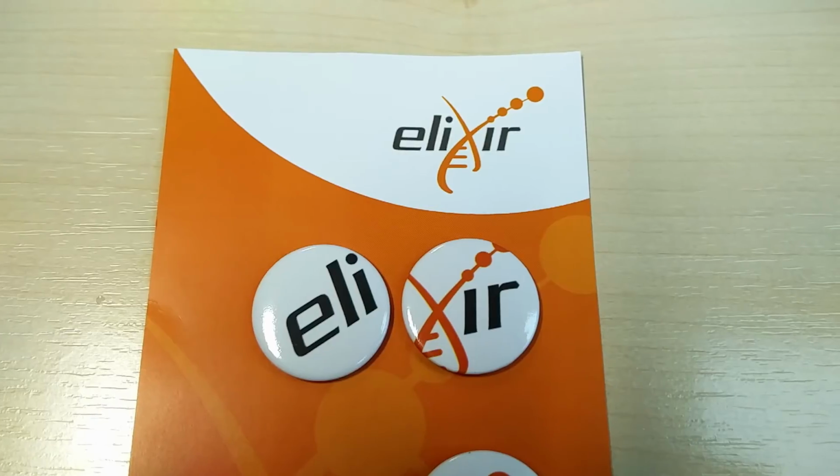We are collaborating well with NIH, the BD2K initiative in the USA. We are collaborating with Australia, and with some African initiatives, especially in the field of training.